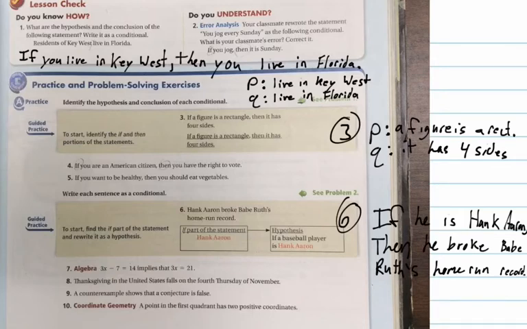Number 7, again, adding it to number 7 kind of helps. If it is 3x minus 7 equals 14, then it is 3x equals 21. So if 3x minus 7 equals 14, then 3x equals 21. Don't really even need the pronoun, but it helps a lot of times. Any questions on 7? You got it?